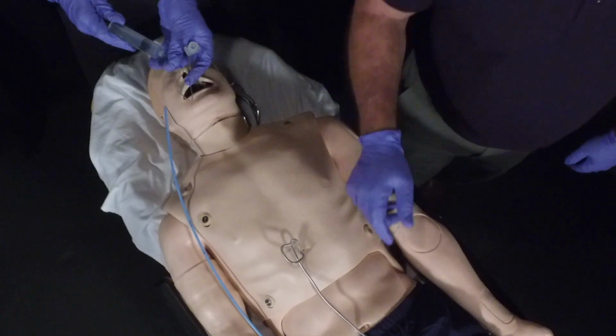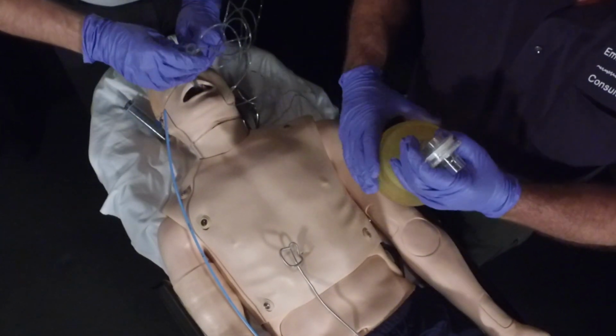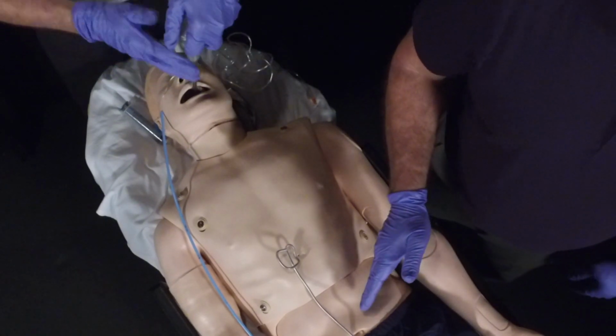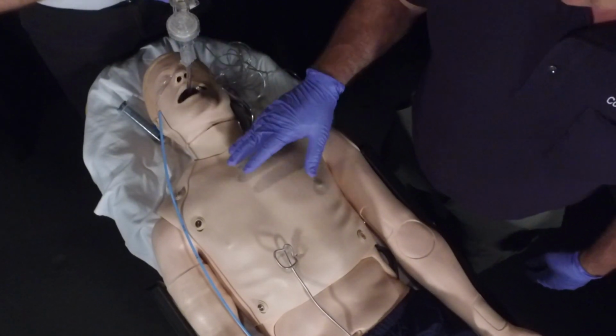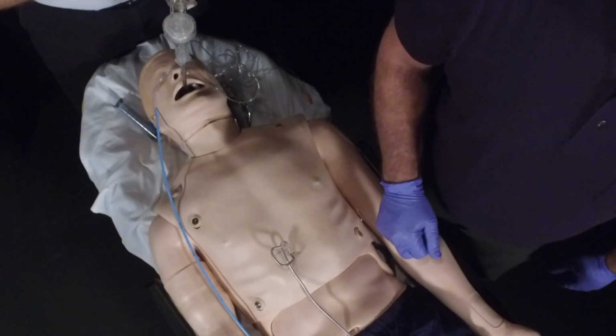At this point, inflate the cuff, use your end tidal CO2, bag valve mask, listen to epigastric sounds, lung sounds, chest sounds, end tidal CO2 monitoring just like you would with any other intubation.